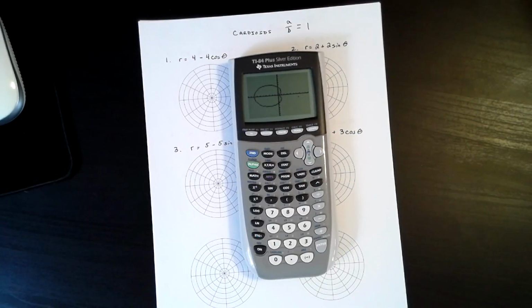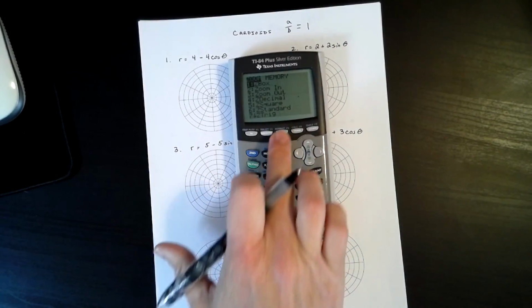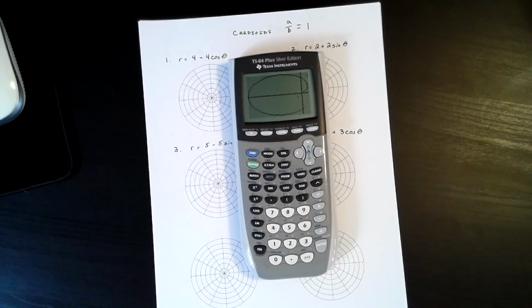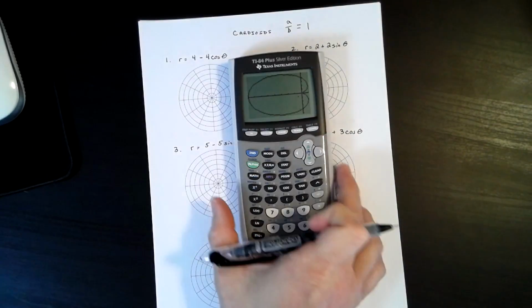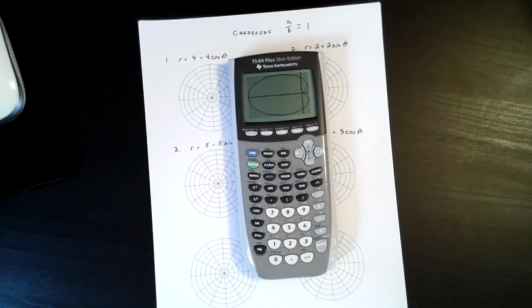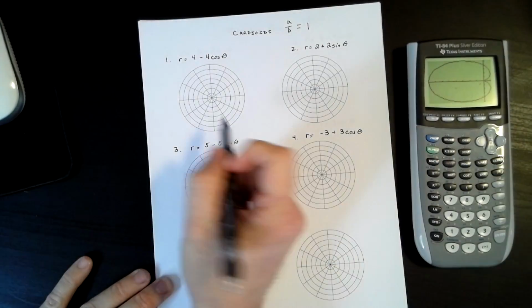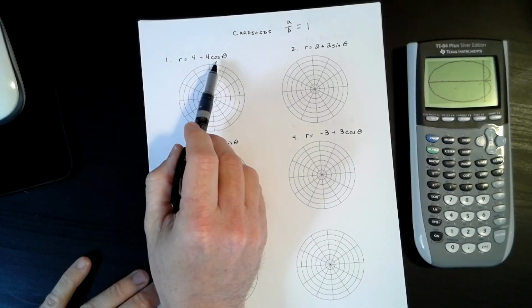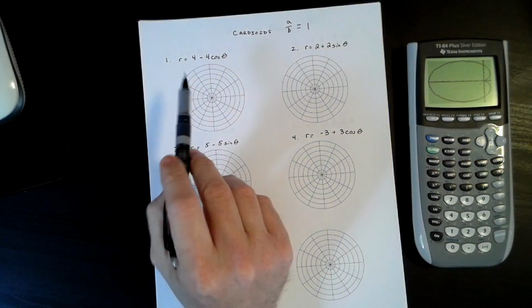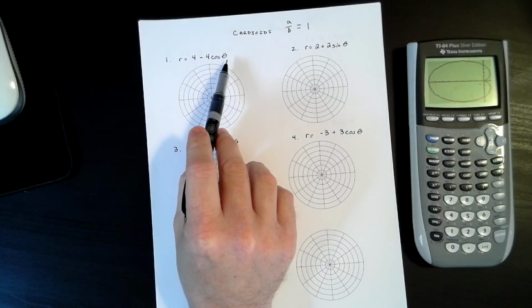If you'd like to see that a little bit closer, you could always hit zoom, and you could zoom 0, which is zoom fit, and it will zoom in to fit the entire curve in one window. Whatever that window is, it's up to us. Now, what we need to do is plot that guy. First of all, notice that it's pointing to the left. The reason it's pointing to the left is because it's a minus with a cosine. It'll have symmetry with respect to the x-axis, or old x-axis.